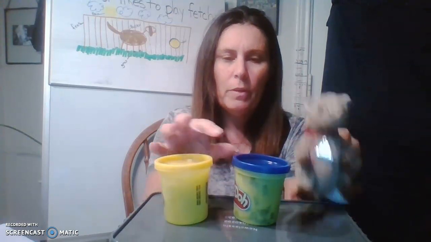And two more words that we like to use to describe our location or position is near and far. So if he's close to the Play-Doh, he's near the Play-Doh. Right now he's near the Play-Doh. If I move him away, he's now far from the Play-Doh. Near the Play-Doh, far from the Play-Doh.